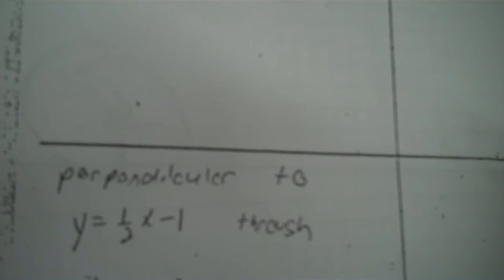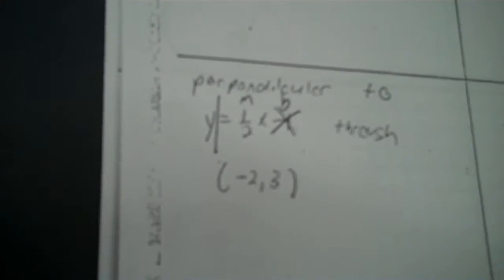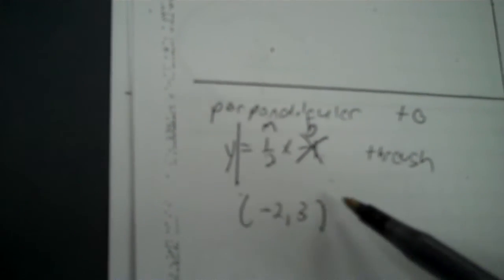Next problem. Perpendicular to y equals 1/2 x minus 1 through -2, 3. So whenever they mention parallel or perpendicular, you wall the y. The y's got to be by itself, so you can put m and b labels, a slope and y-intercept. But you don't want that b. You quick get rid of it. Same setup, but our m will not be the same, because perpendicular lines are not parallel. They do cross. Flip that to 2 over 1.